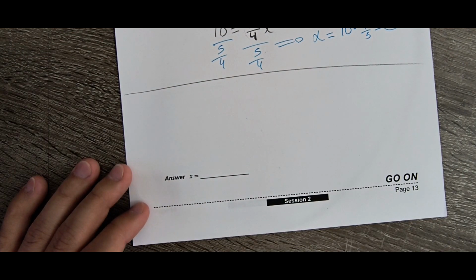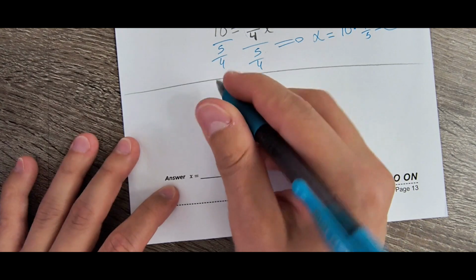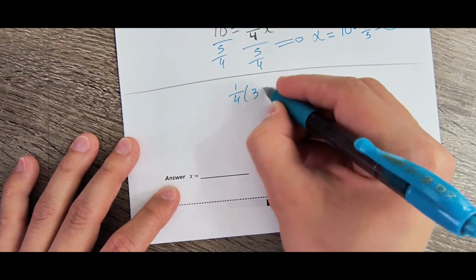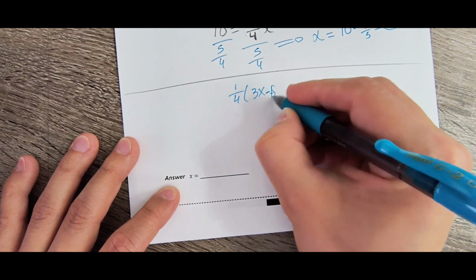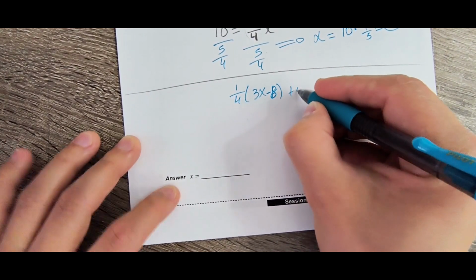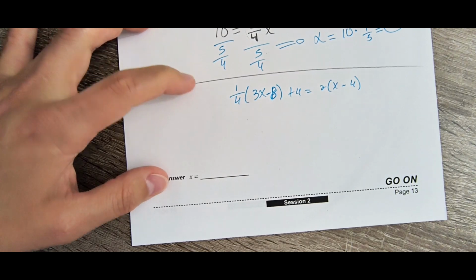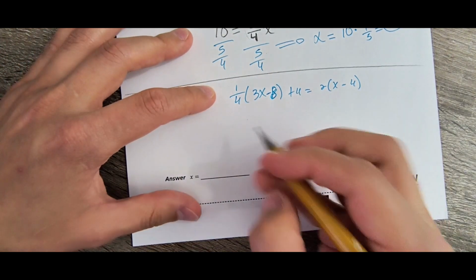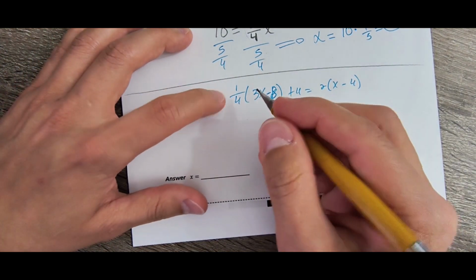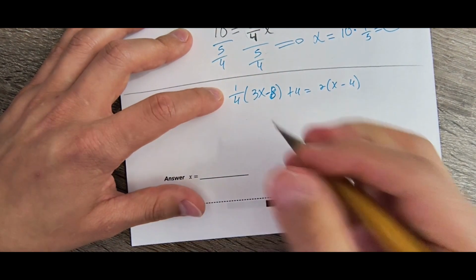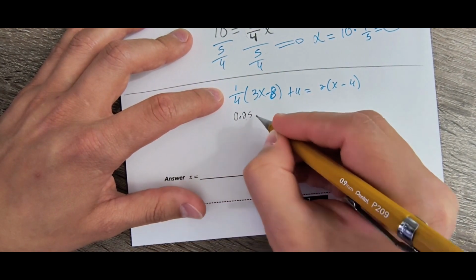So once we have our original equation, which is this one right here, all we have to do is to take any fractions and convert them into decimals. So we know that 1/4 is equivalent to 0.25. So 0.25 times 3x minus 8 plus 4 is equal to 2 times x minus 4.